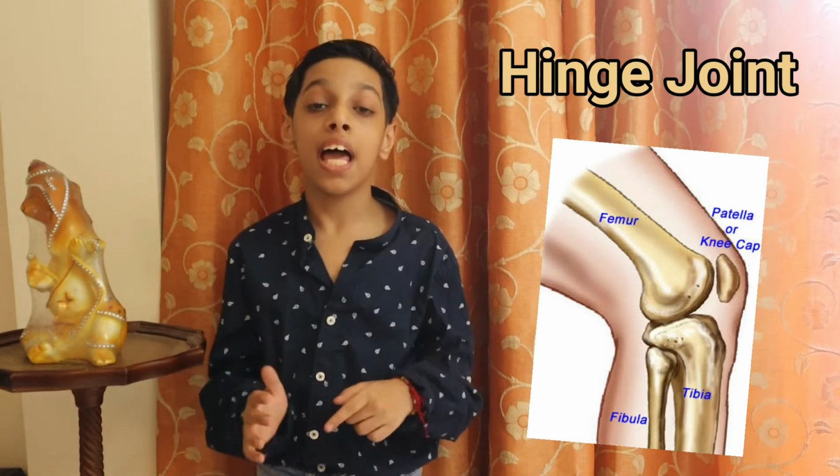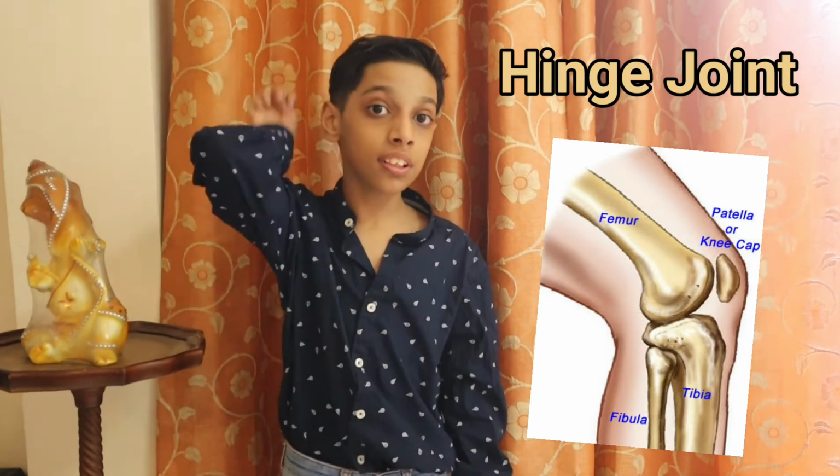Hinge joint. In this joint, our joint moves in only one direction, like our knees, elbows and wrist. Pivot joint. In this joint, one bone can fit into another. Example, head and neck. You can see, this is called a pivot joint.